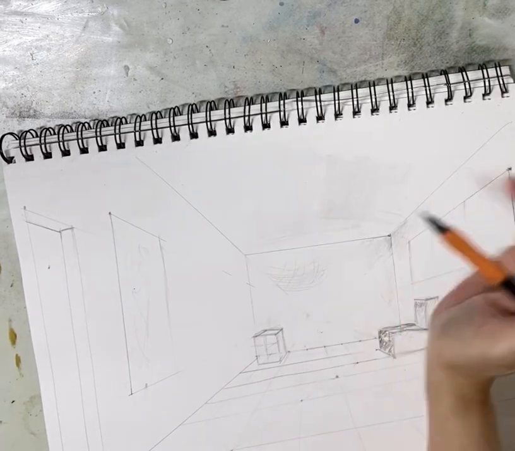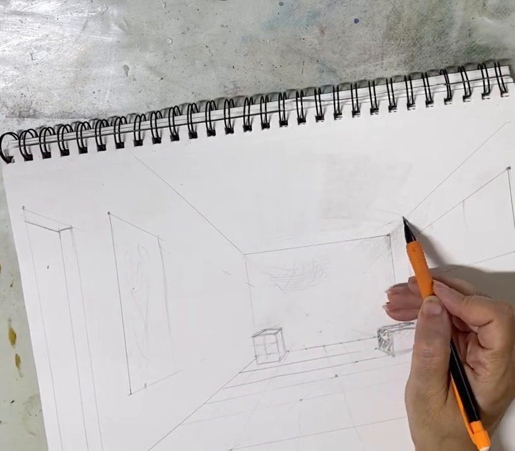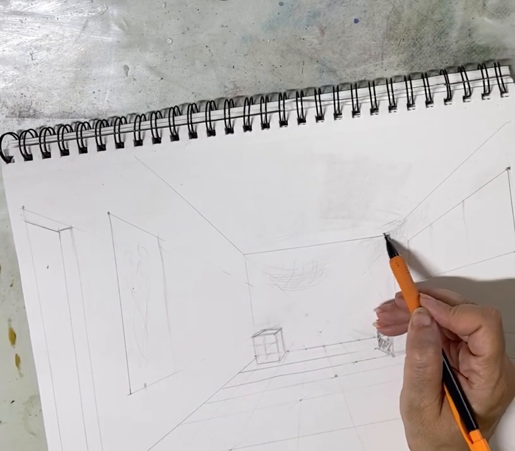just start with the smaller marks and make it again.